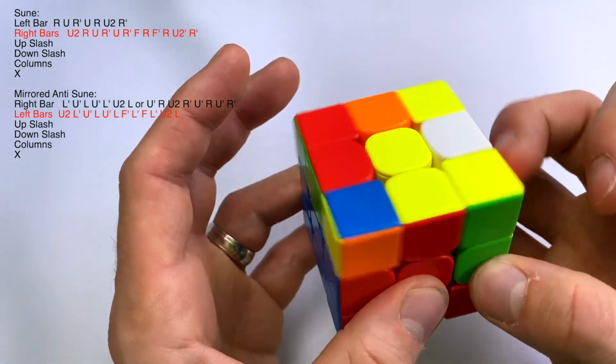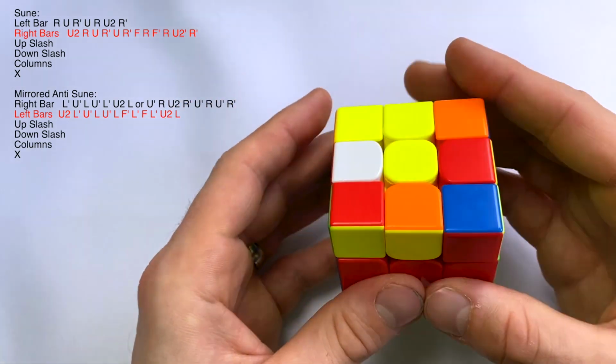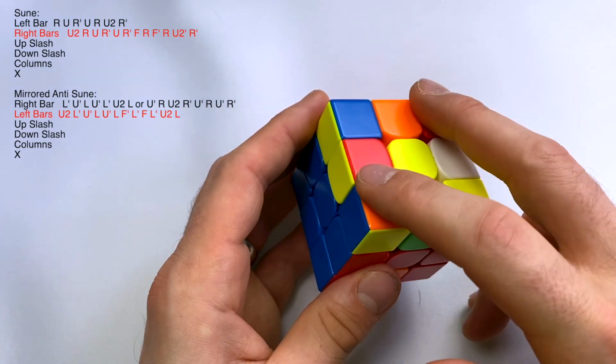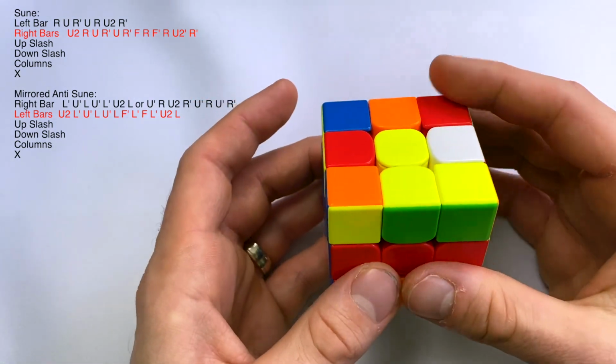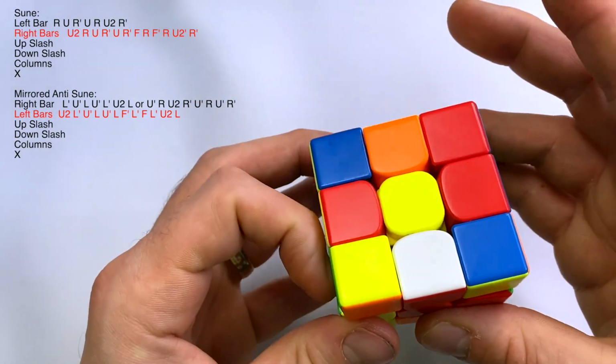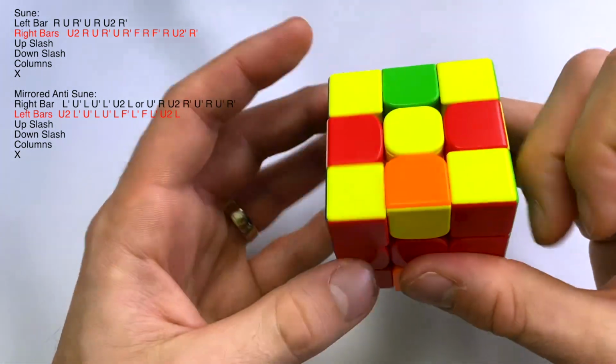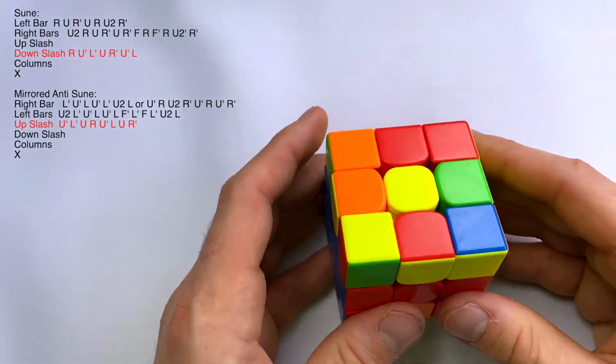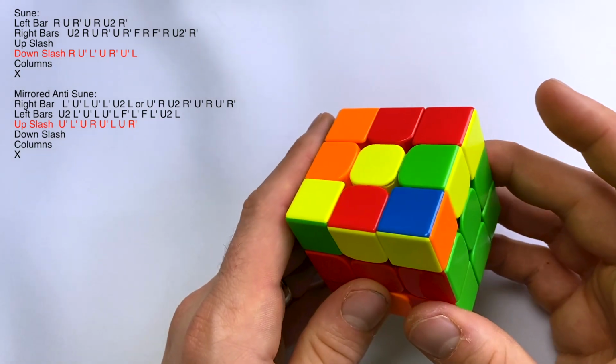So I can set it up by doing the exact same algorithm. And on the left side, we have opposite colors, and they're matching here. So U2, take the edge out, sledgehammer, reinsert the edge. Okay, so now we're going to talk about when we have opposite colors on top.